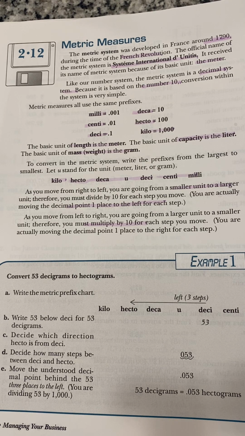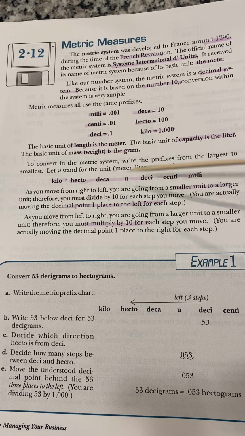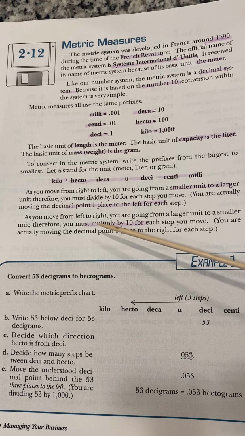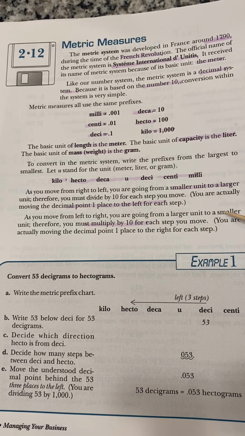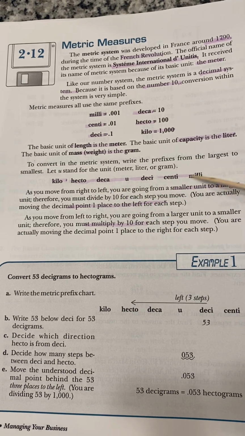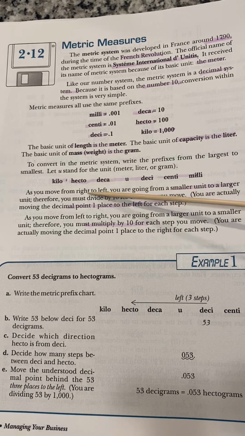So as you move from left to right, this direction, you are moving from a larger unit to a smaller unit. This way is smaller to larger, and this way is larger to smaller. And therefore, you must multiply by 10 each time you go 10, 100, 1,000, this way, okay?